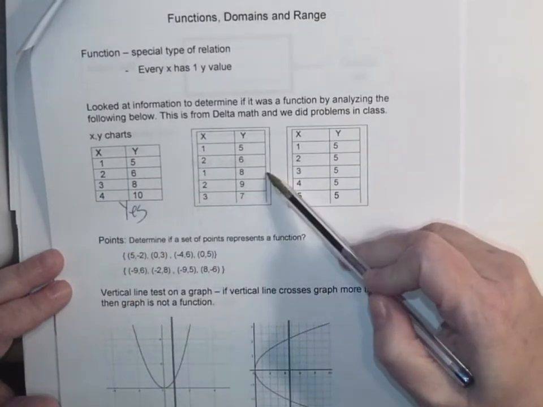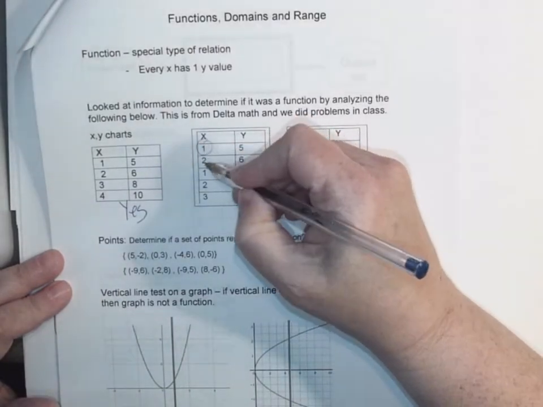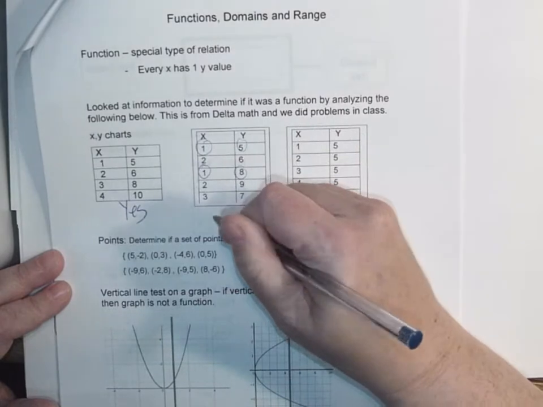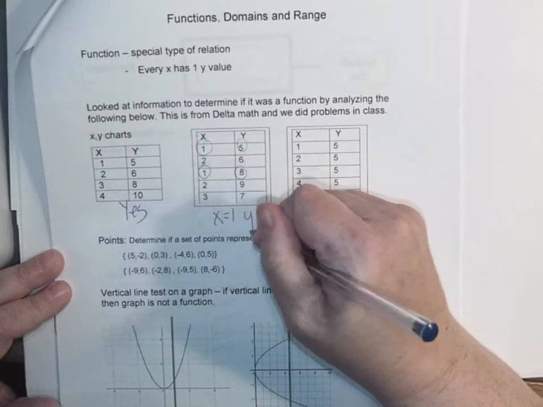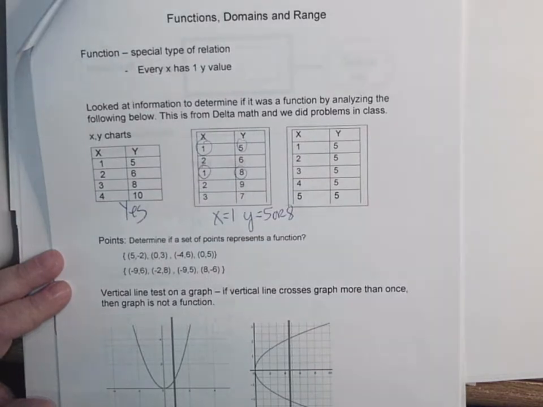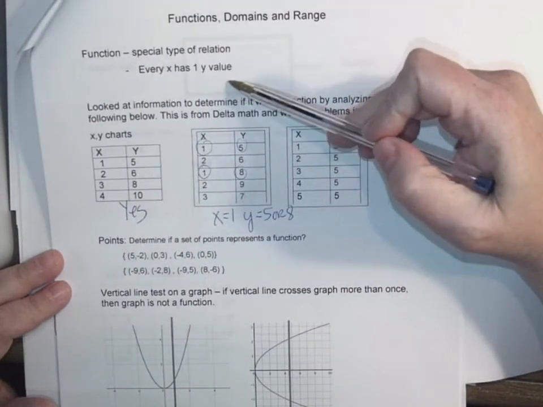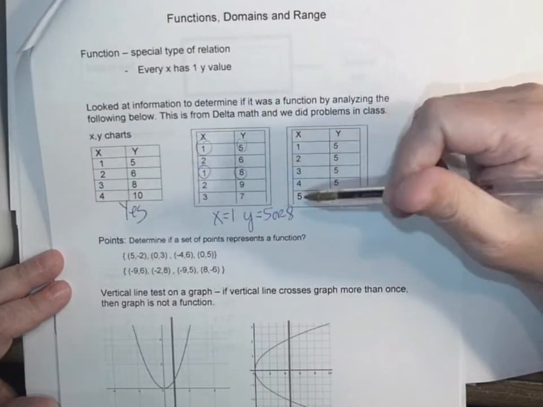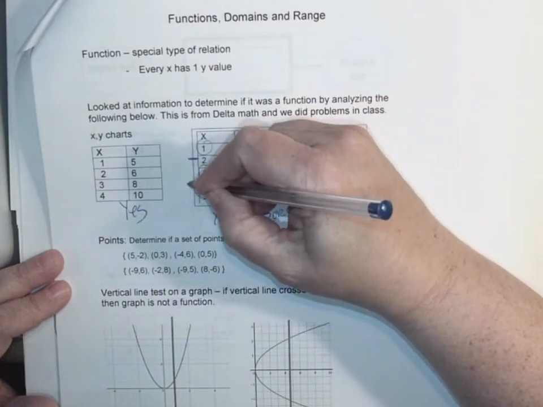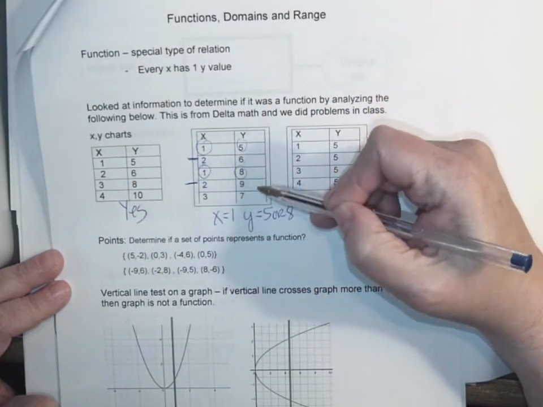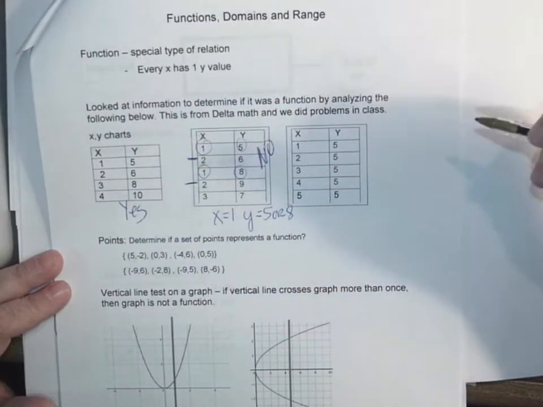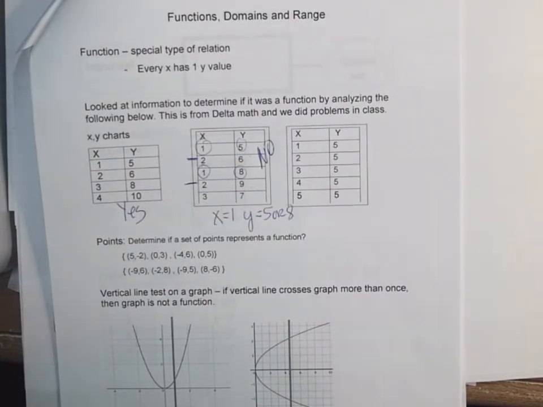When we looked at this in class, we noticed that there were a couple x's equal to 1. And when we do that, that means that when x equals 1, y can be 5 or 8. So that x does not have one y value, it has multiple y values. It also falls apart at x equals 2 because it has multiple y values for that also. So no, this is not a function. And that's looking just at the xy tables.